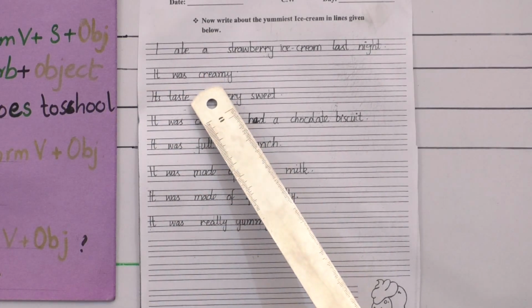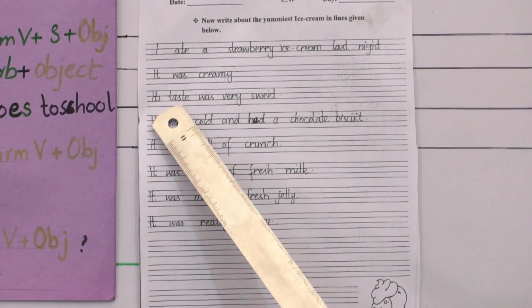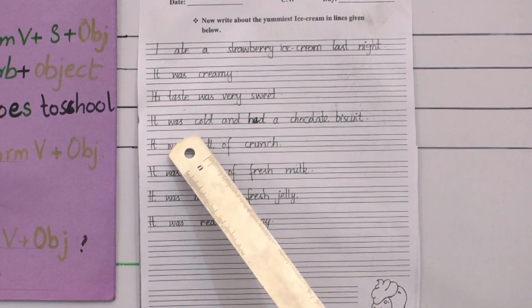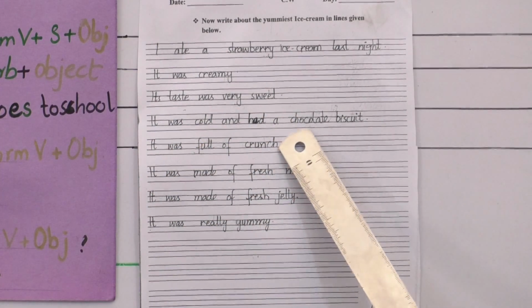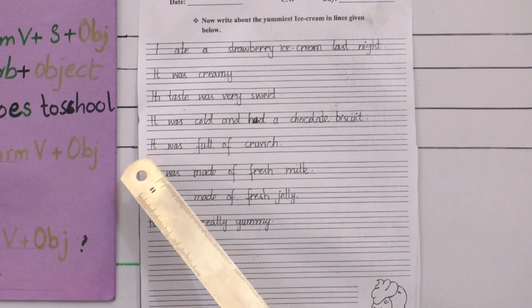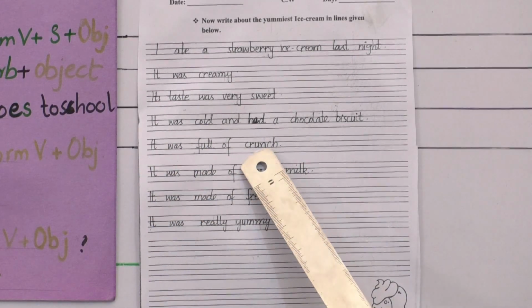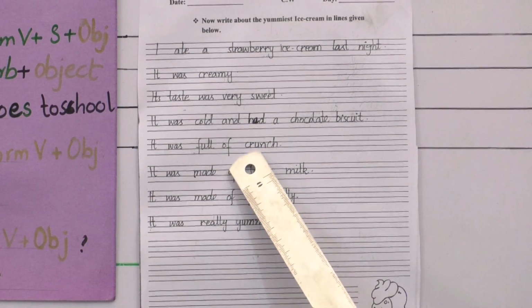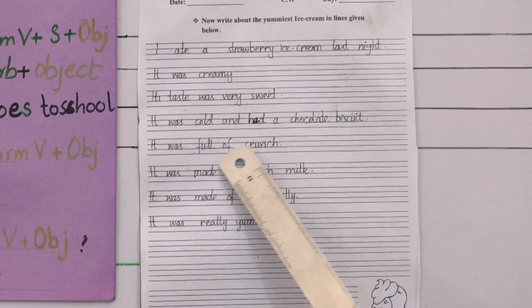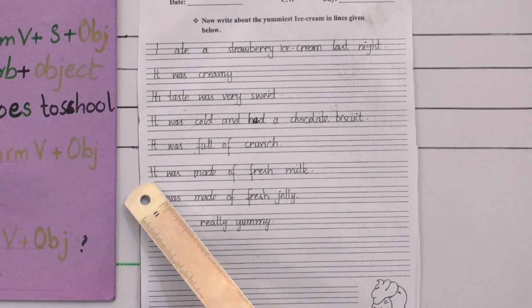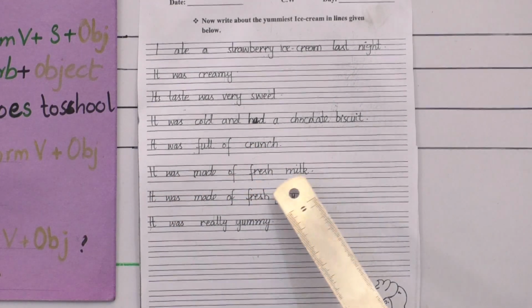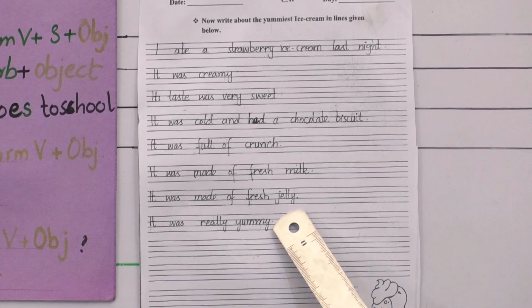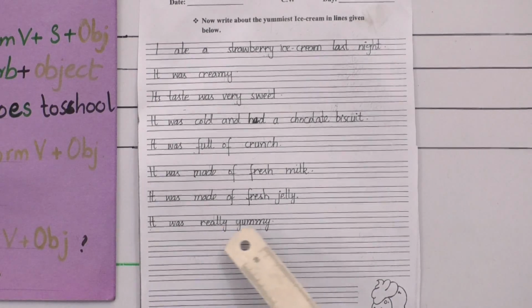It was creamy. Its taste was very sweet. It was cold and had a chocolate biscuit. It was full of crunch. Crunch, the thing that is crunchy, so it was full of crunch. It was made of fresh milk. It was made of fresh jelly. It was really yummy.